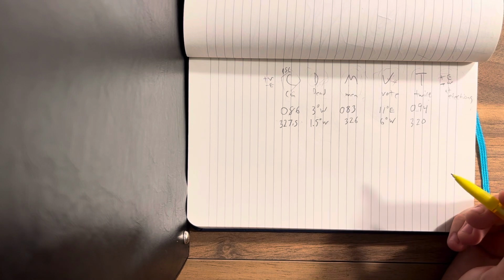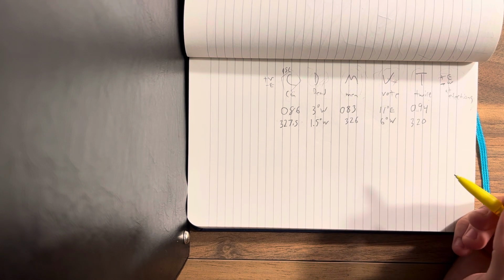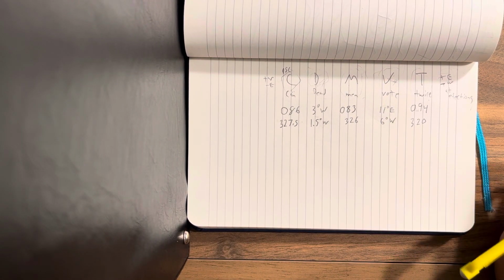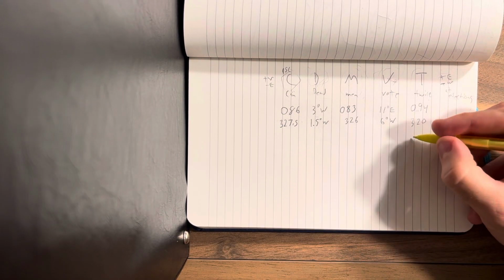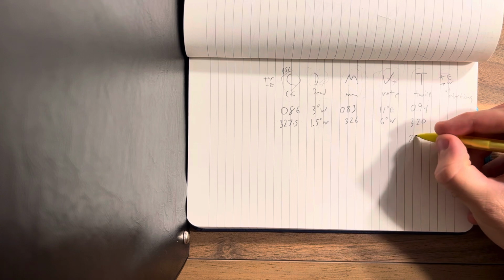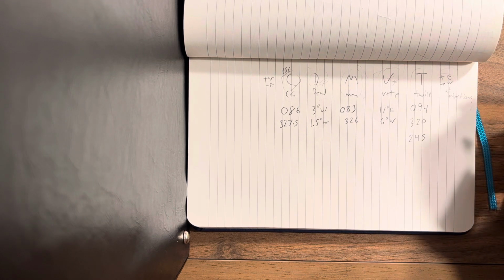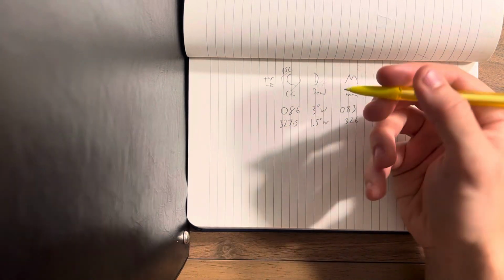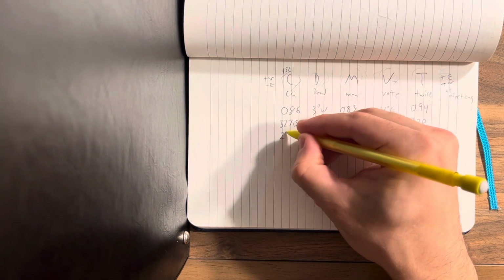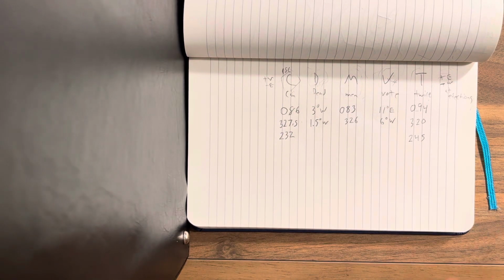So let's say you didn't have your deviation this time. You studied up on the range, a different range, a range that was bearing 245, but your compass showed a heading of 232. Okay.